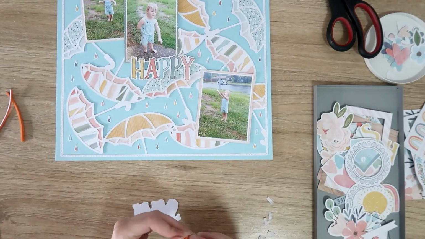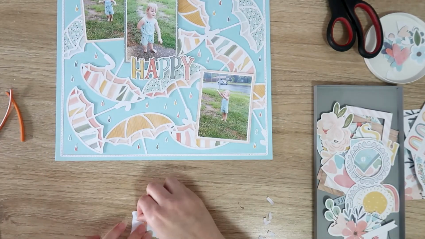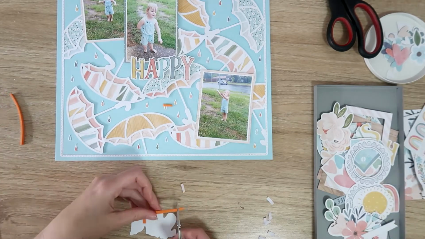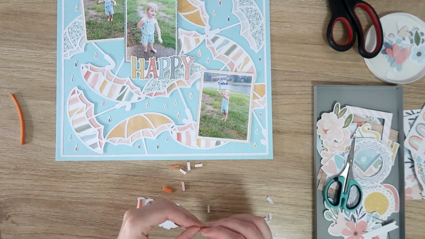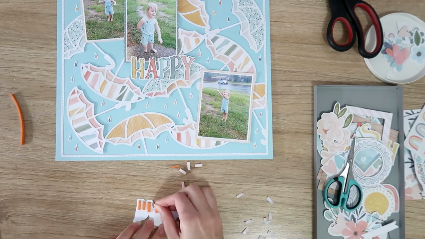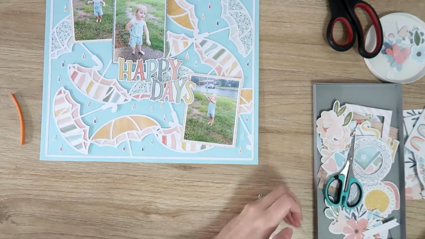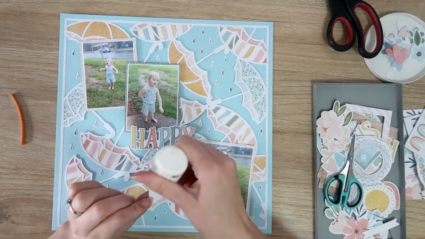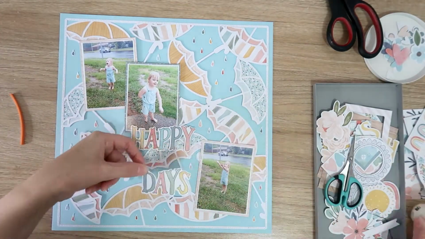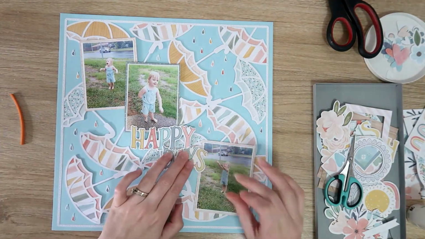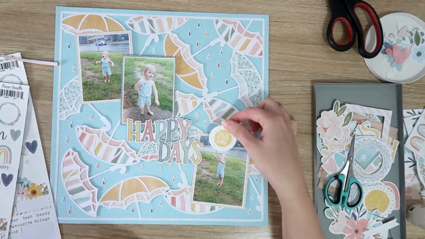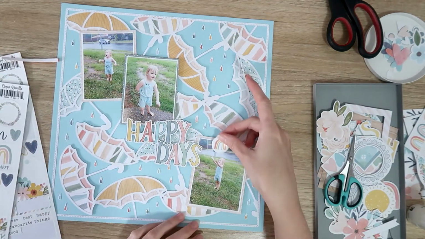I'll add foam just to the bottom of the word, because I am going to overlap it with that first part of the title which already has foam behind it. So I'm just making sure again to keep everything at an even plane, just like that, and some more tacky glue. And I am overlapping my title with my photos. I just find that it helps tie everything together and it looks like it all belongs.